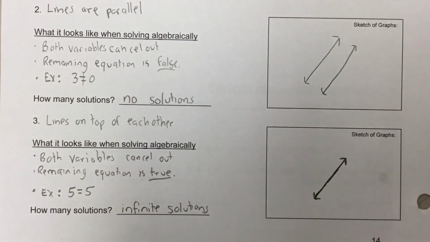All right, that's the basics of systems. Watch the next lesson to learn how to solve algebraically.